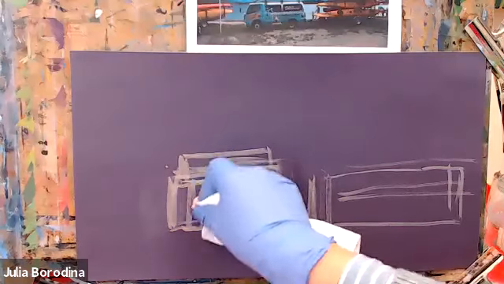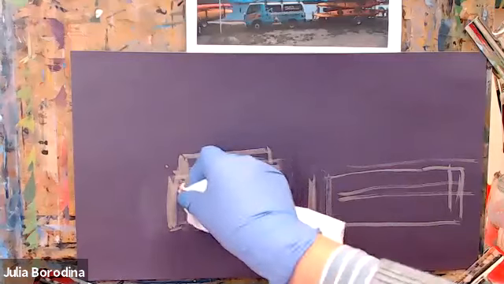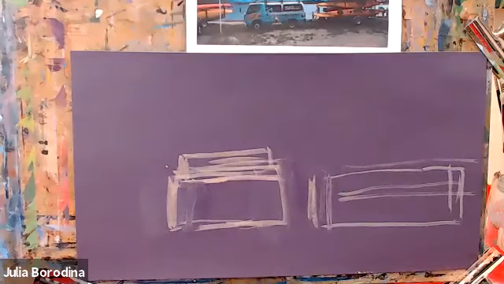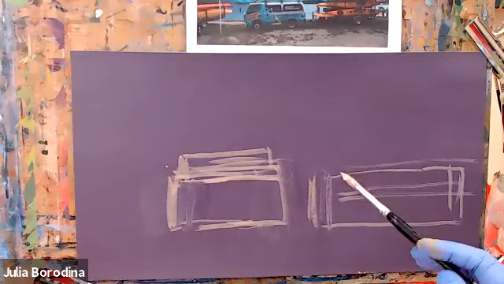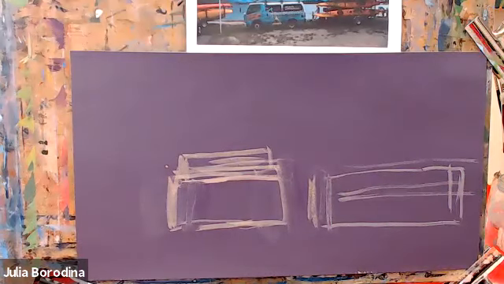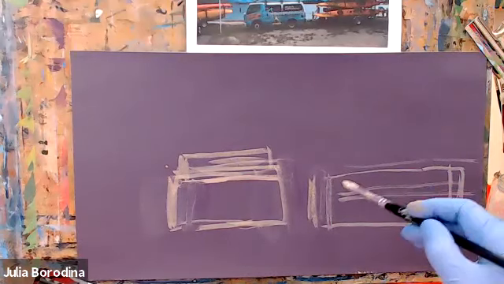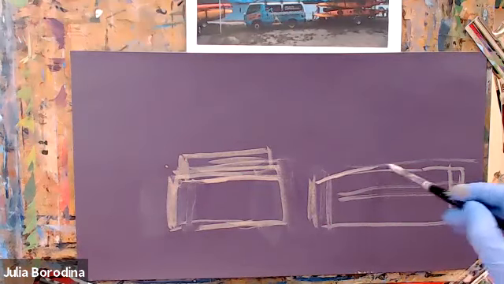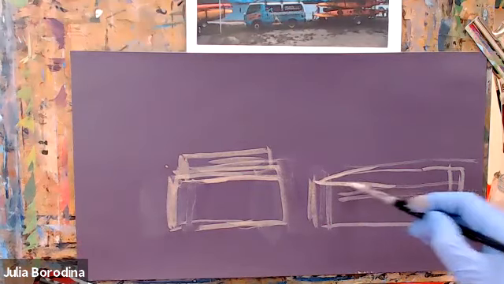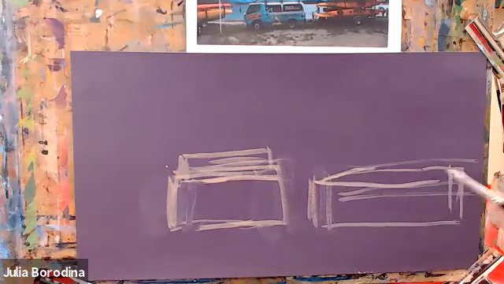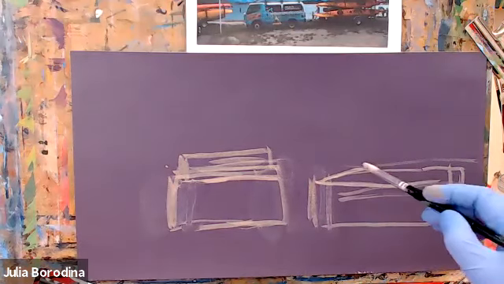Maybe that will be removed. If your lines are drying, it's okay. You can just use a little bit lighter, darker lines on top as you're sketching. Just try to think of overall big shapes. That's why I put the two big boxes first.